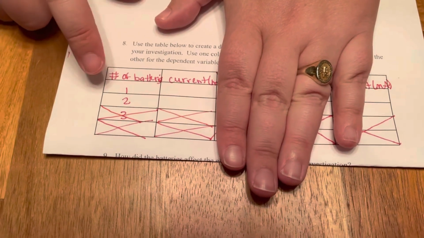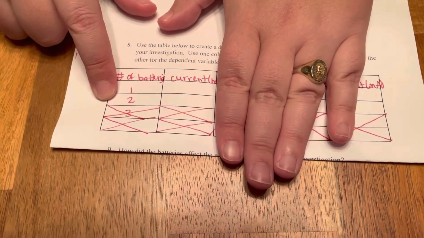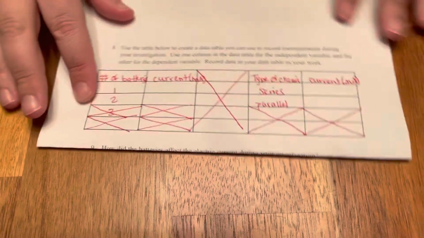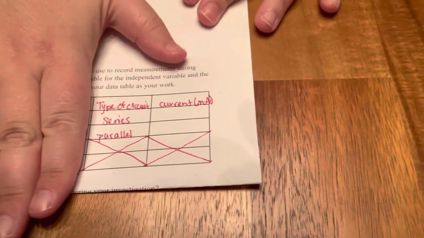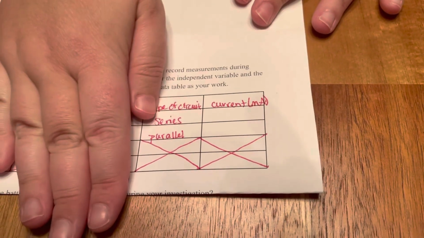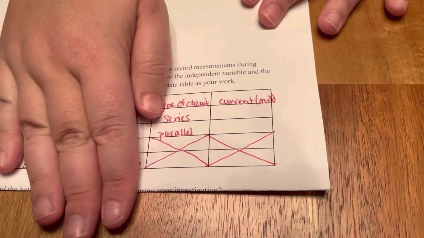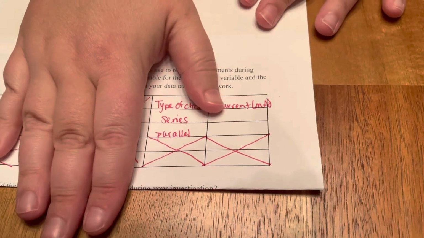So I've got one battery and two batteries. I'm going to plot that data now, but if you wanted to have a different type of experiment, we'll come back to this later, you've got the type of circuit that you're changing. That's the independent variable, series or parallel, and then the current is what you're going to measure.